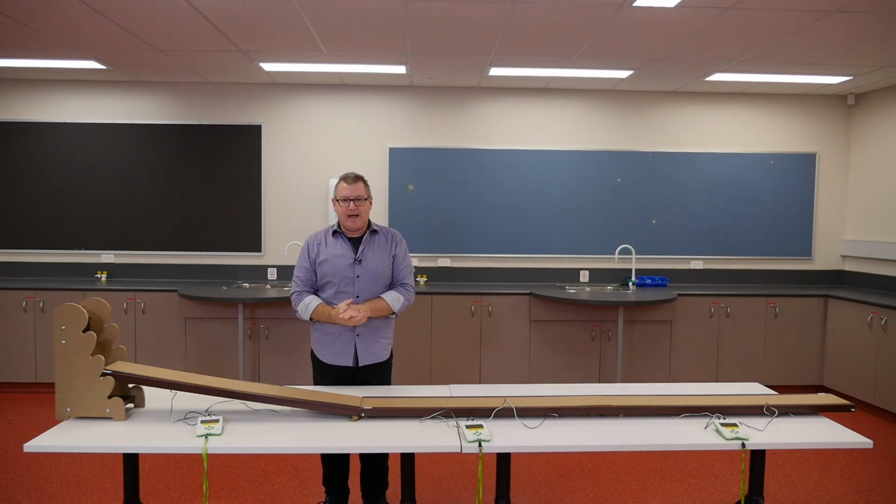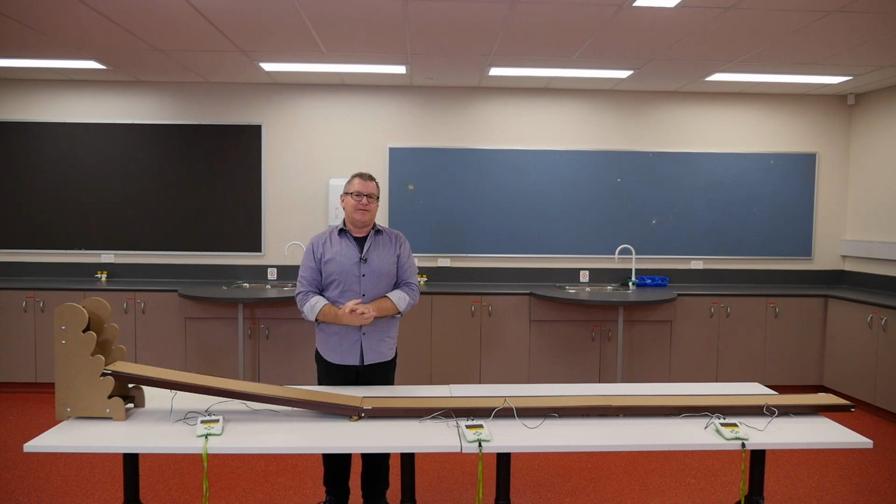That really is about all we need to get in terms of data from this experiment. There are a number of different ways we could measure it, as I say, but that will give us enough to graph velocities, graph accelerations, and determine the influence of the angle on the velocity and acceleration of the car.